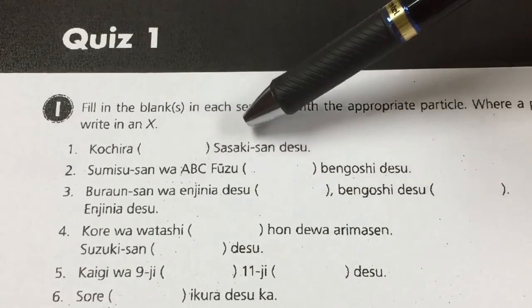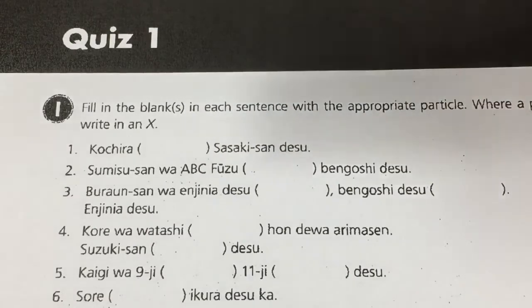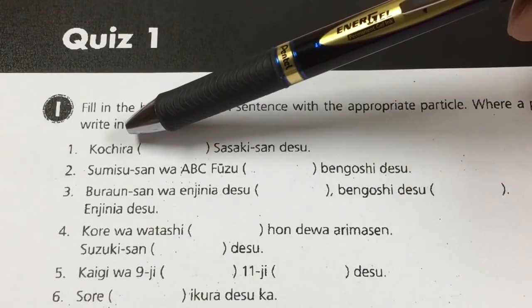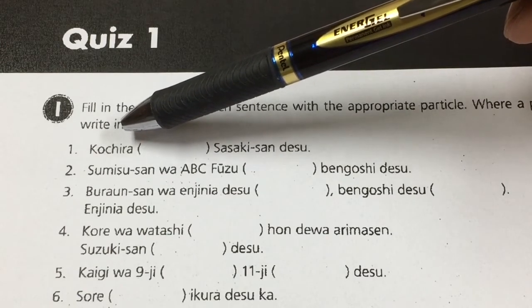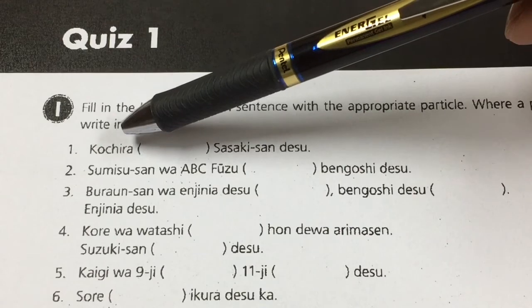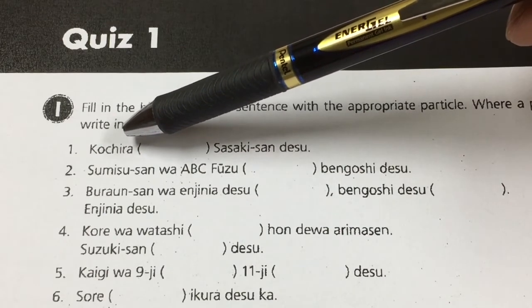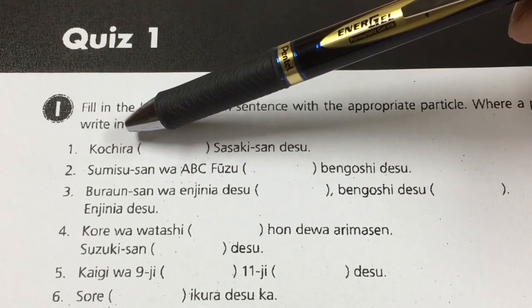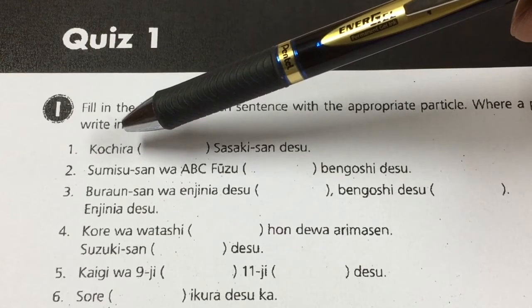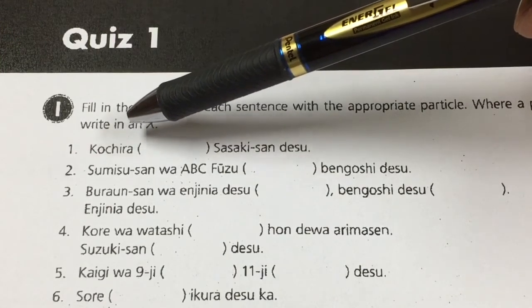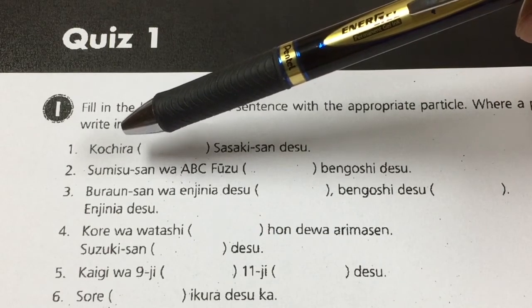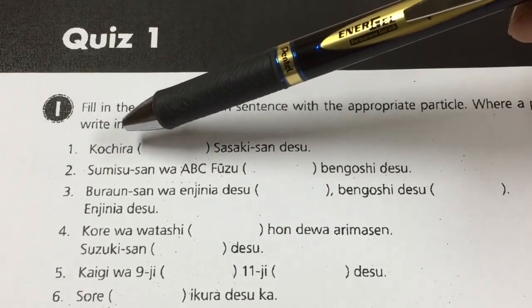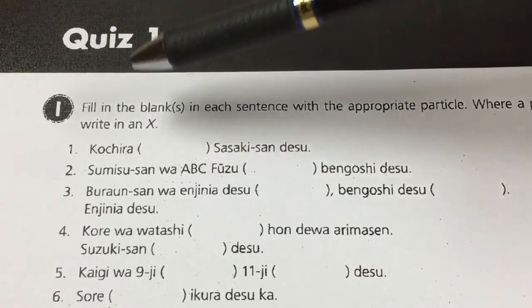Kochira blank Sasaki-san desu. Kochira, this, is used with people, right? This person. How about this thing, this one? That one will be kore, sore, are. But kochira is used with people.